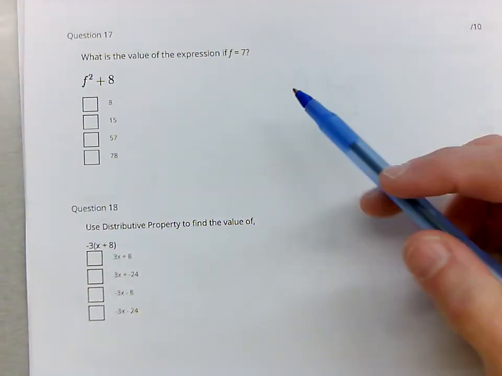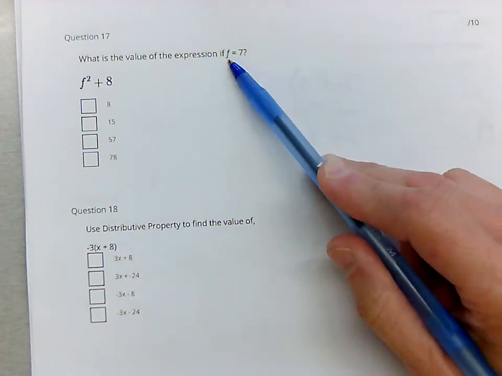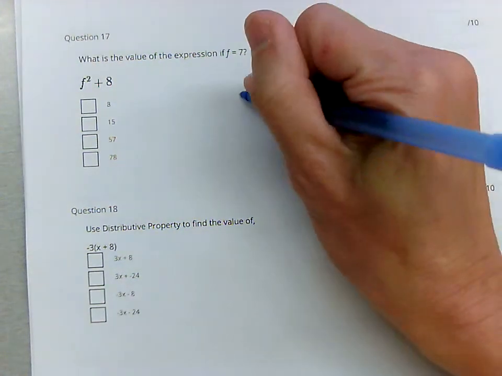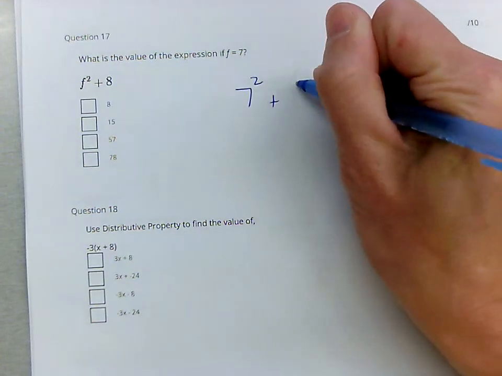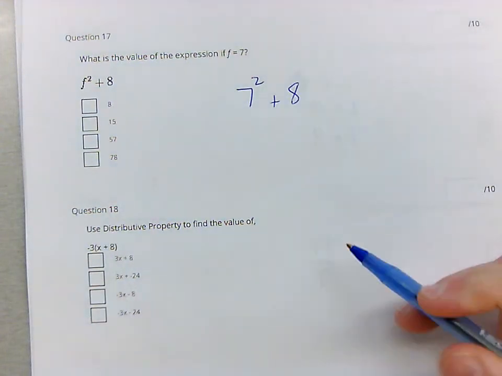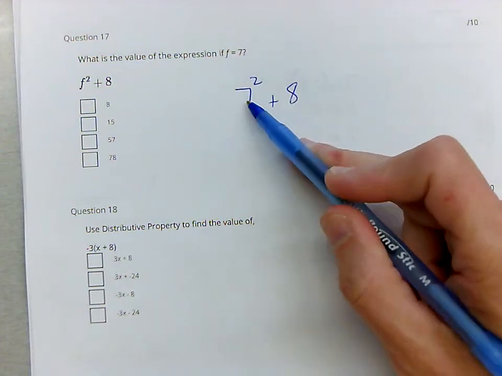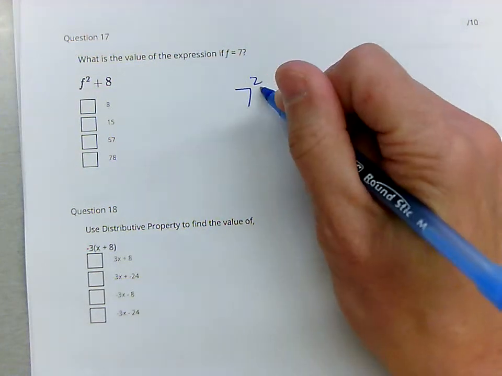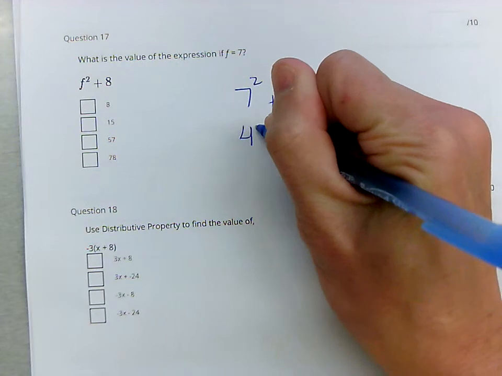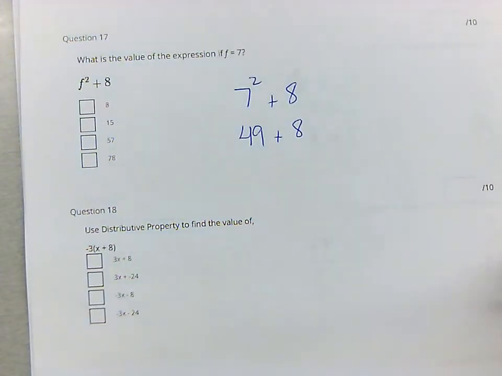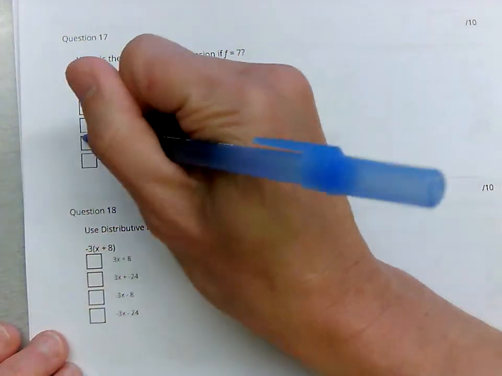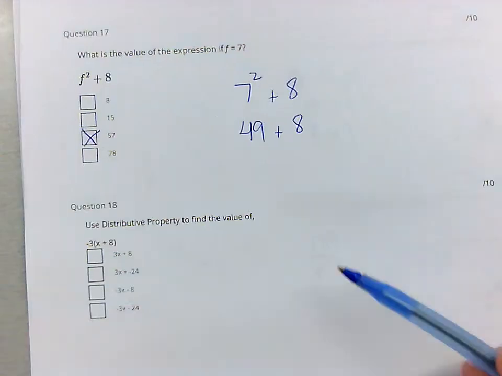So number 17, what is the value of the expression if f equals 7? So we're going to plug 7 in for f, and notice it says f squared, 7 squared plus 8. And so remember order of operations, we have to do this exponent. Now remember, this is 7 squared. 7 times 7, 49, plus 8. And so when you add those together, 57.